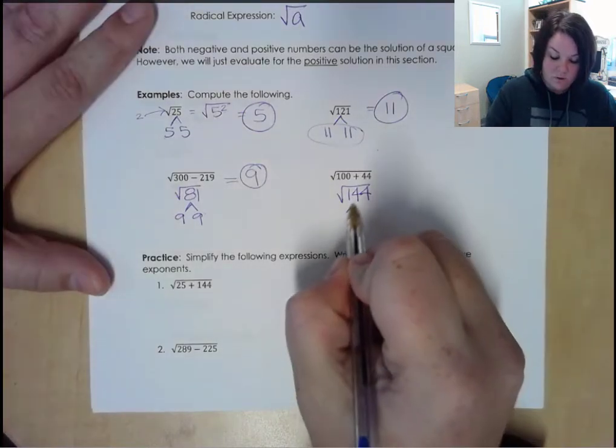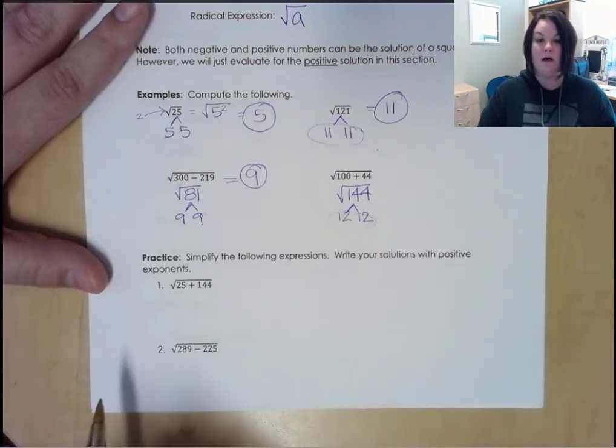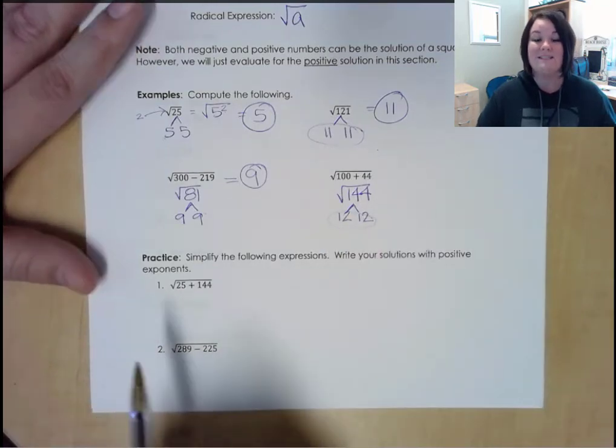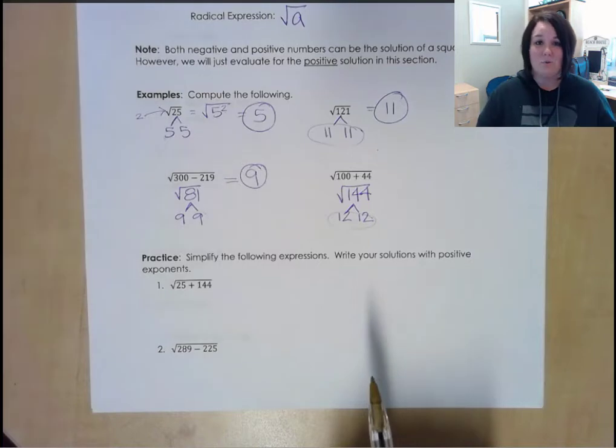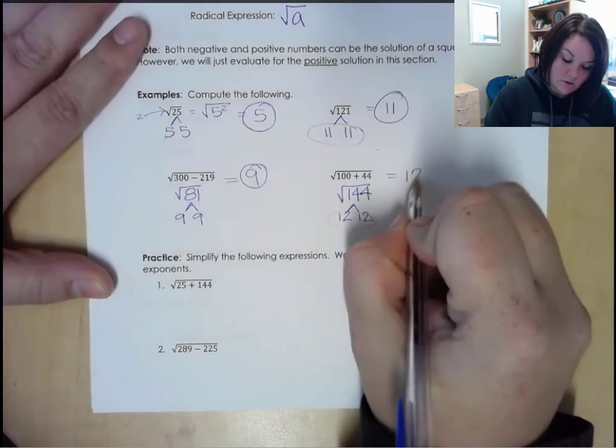It's 12 times 12. And again, I have two copies of a 12 underneath my radical, since it's a square root, a square, and my double copy cancels. So this just equals 12.